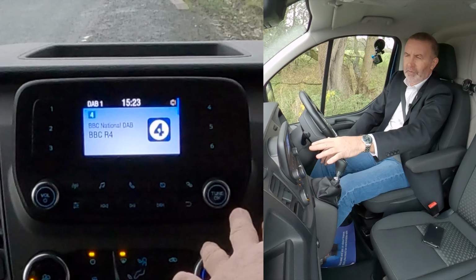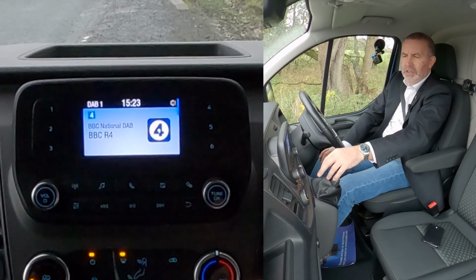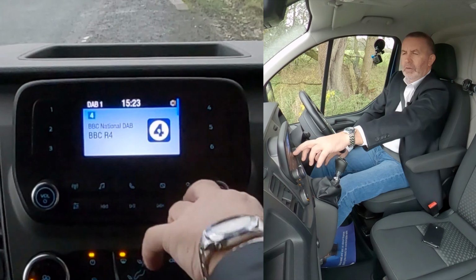Okay, I'll just show you how to delete a mobile from the Bluetooth audio system in this Ford Transit. And seeing as this is the first time I've done it, we'll just have a look. So I'm assuming, let's see, we've got tune, volume, and so on. So we'll try that. That's handy.